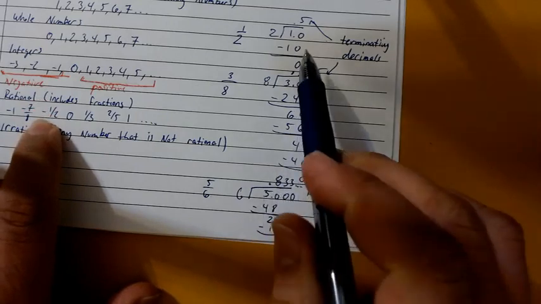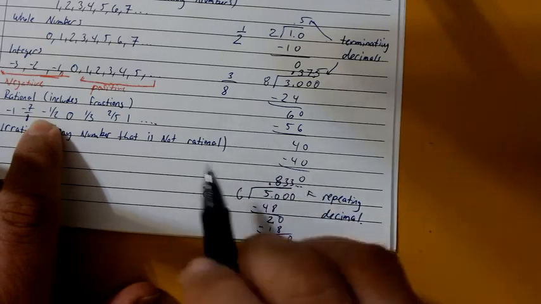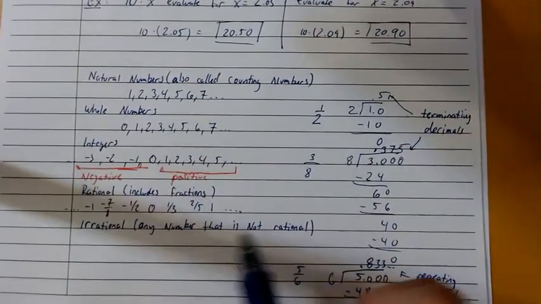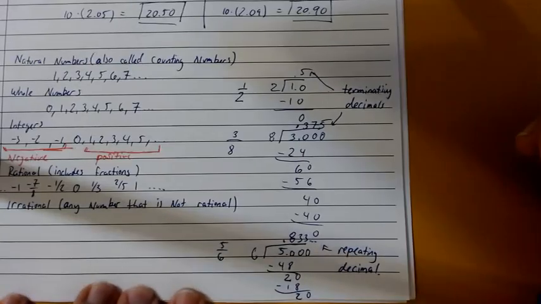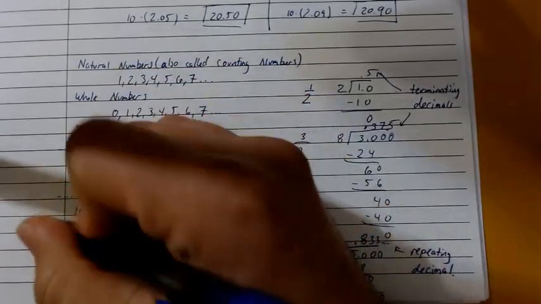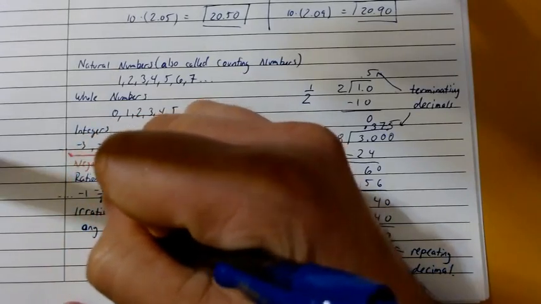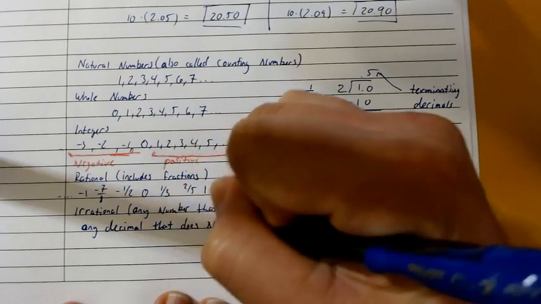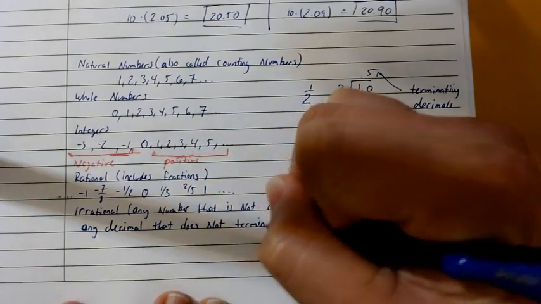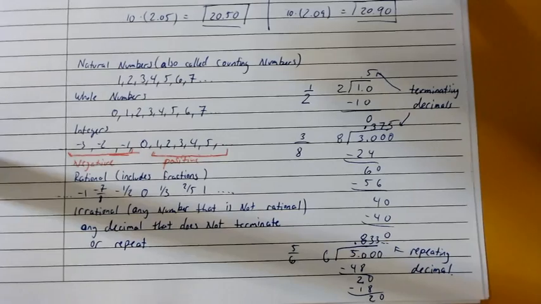So if I can find a decimal that doesn't terminate and it doesn't repeat, that's what we mean by an irrational number. An irrational number is any number that's not rational. An example of that is any decimal that does not terminate or repeat. You say, well, what does that look like?